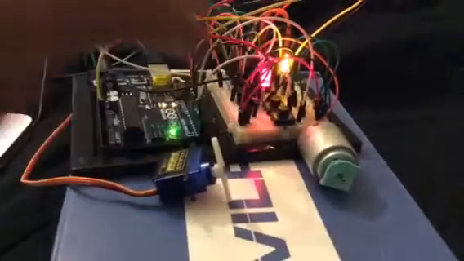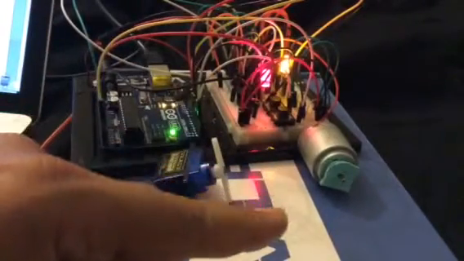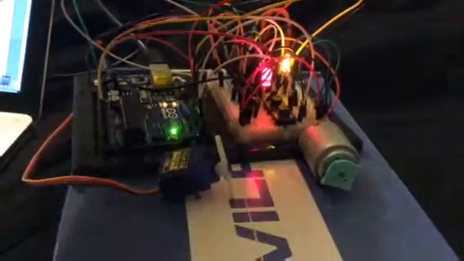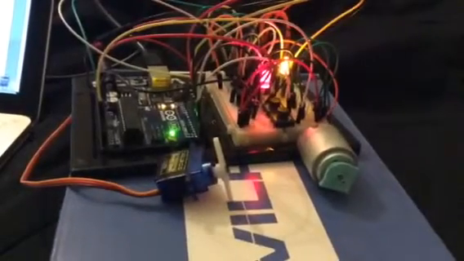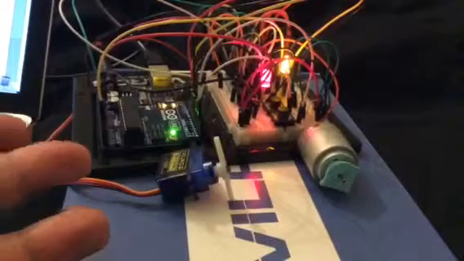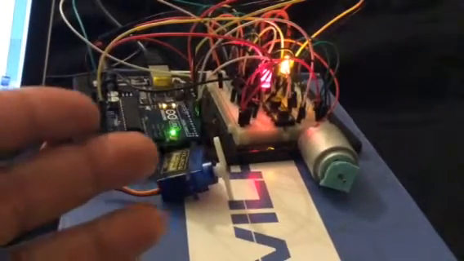So right now the elevator is placed on the first floor. If I push this button, the motor will not move since it is already on the first floor. The door will open and we'll try to put our hand here, representing an object blocking the door. So the servo should not be closing the door at that time.